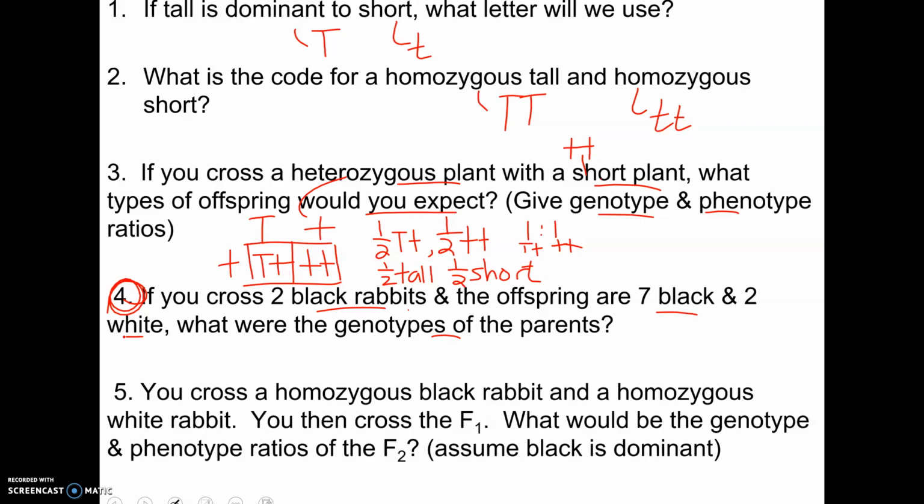Although in class I actually told you to just assume that black is dominant, to simplify the problem a little bit. So here's the thing. If we know black is dominant and white is recessive, our 2 black rabbits have to be big B something. Because if they were little b, they'd be white, right? They wouldn't be black. So the fact that our parents are black, we know that they have a big B. The numbers don't really matter here. Don't get tied up in trying to figure out what the 7 and the 2 mean. Here's what's important. They made 2 white rabbits, and if white is recessive, that's little b, little b.